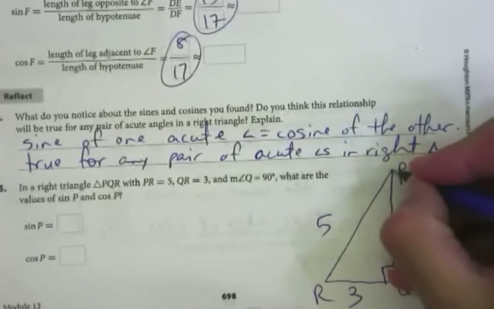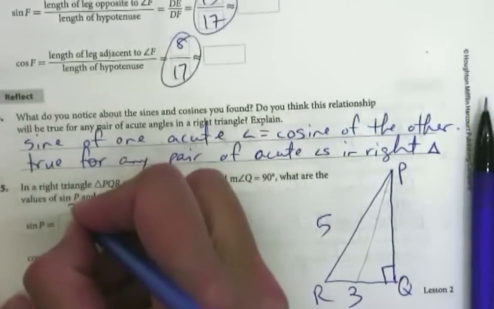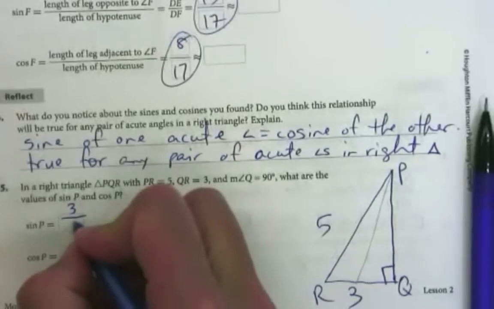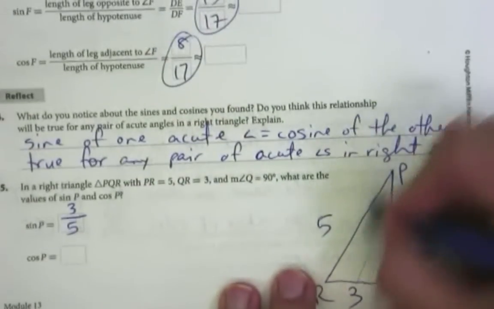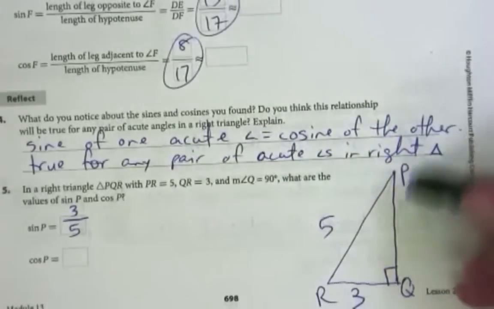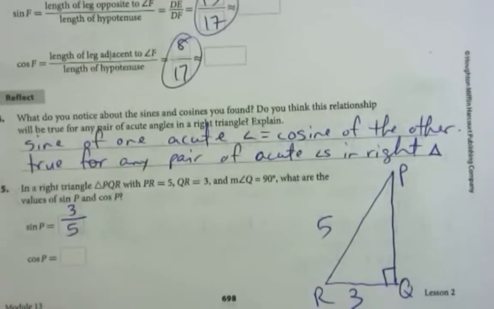So the sine of P, remember sine is opposite over hypotenuse. I know that the hypotenuse is 5. Oh my goodness, in order to find the cosine, I need to know the length of PQ. Well, it's a right triangle. I know two sides. We've done this before, and here in this chapter, it's tremendously important. The Pythagorean Theorem is what I use to find the length of PQ.